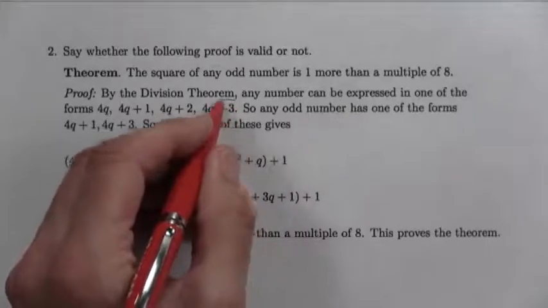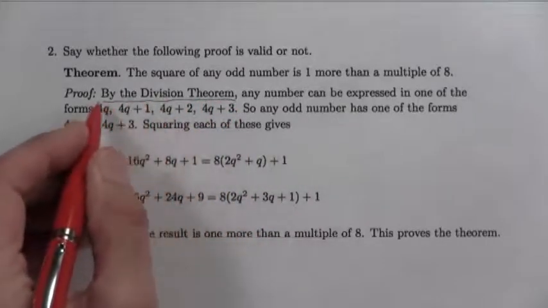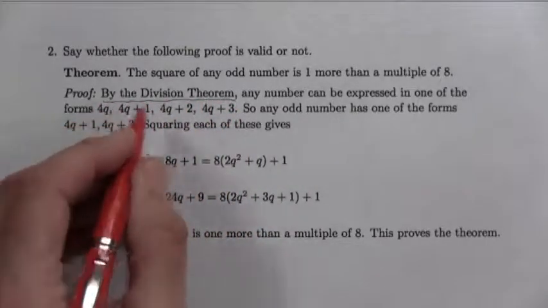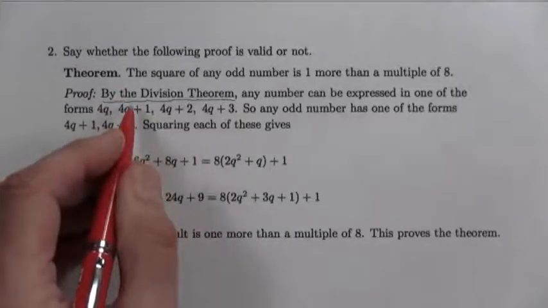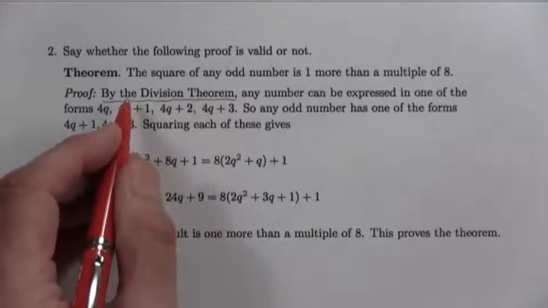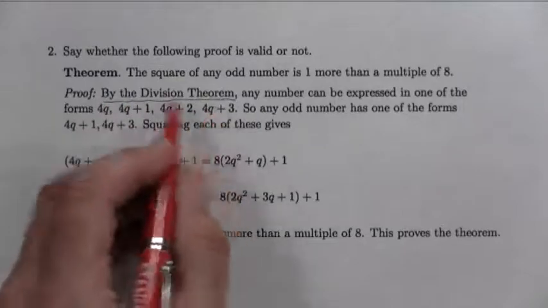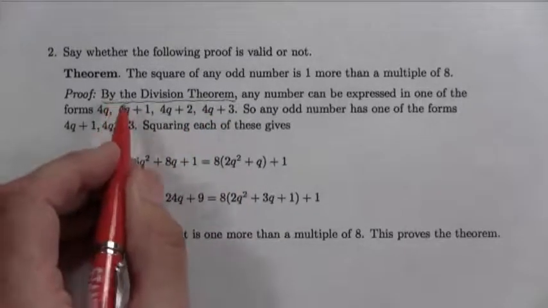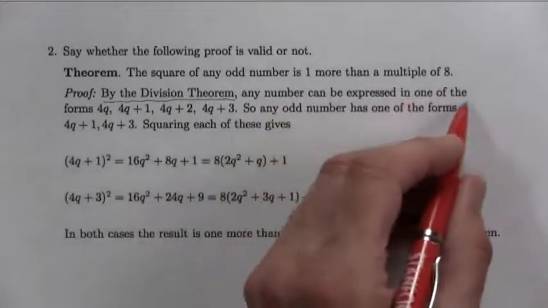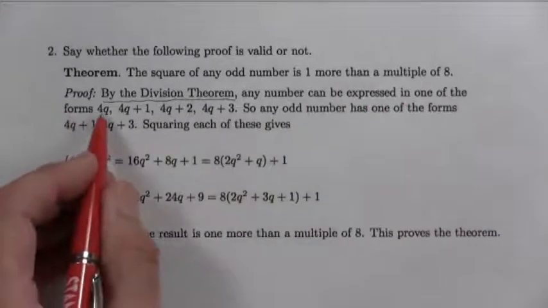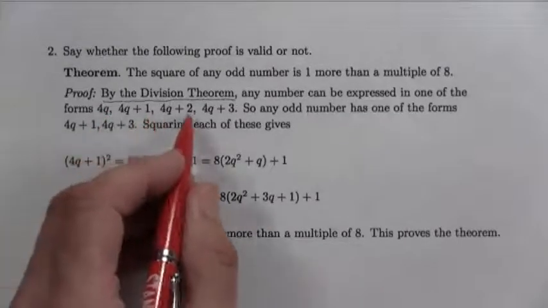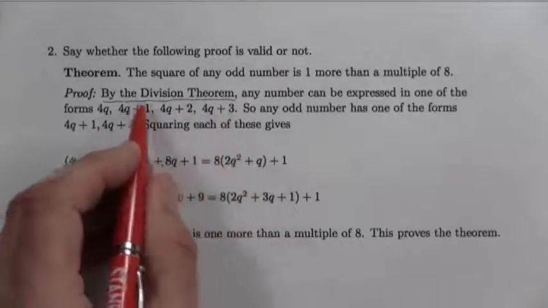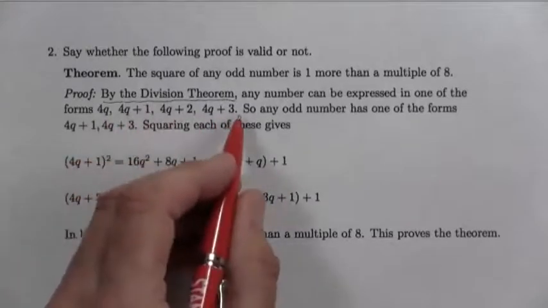We begin by stating an initial assumption. There's no standard method being used here, so we're not saying by induction or contradiction. We're just going to do some reasoning, but we state where we're starting from. We're starting with the division theorem, and then in particular, a consequence of the division theorem for when we are looking at divisibility by 4, the remainder is going to be either 0, 1, 2 or 3. So this is a direct consequence of the division theorem.